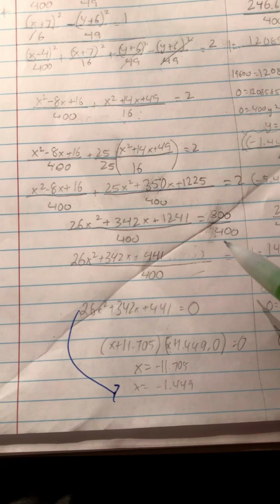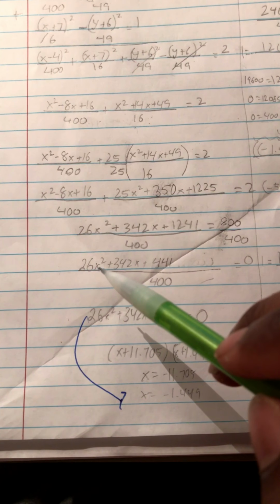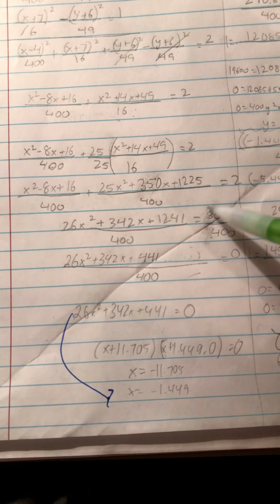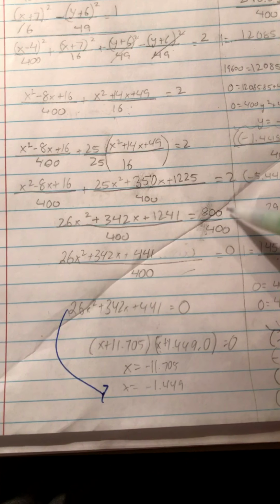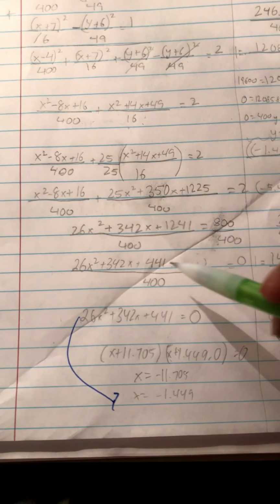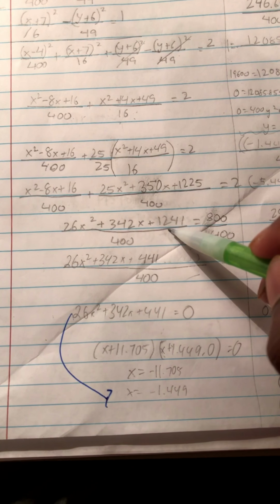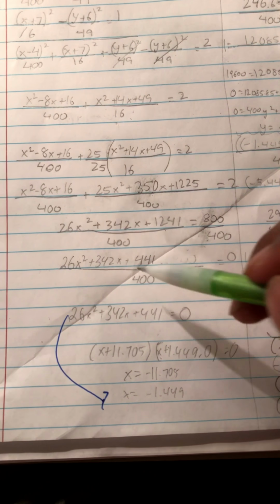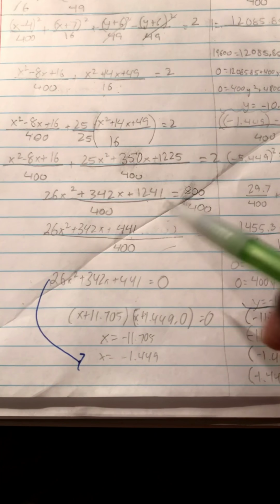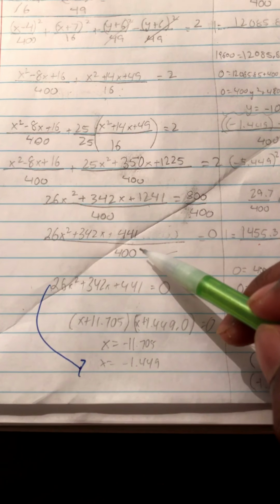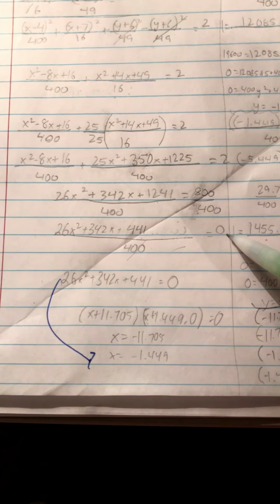equals 800 over 400. And then this 800 over 400 is just 2, but written with a denominator of 400. So we can subtract from this 1241. When we do that, we get 441. And when we multiply both sides by 400, this one gets eliminated and 0 stays at 0.